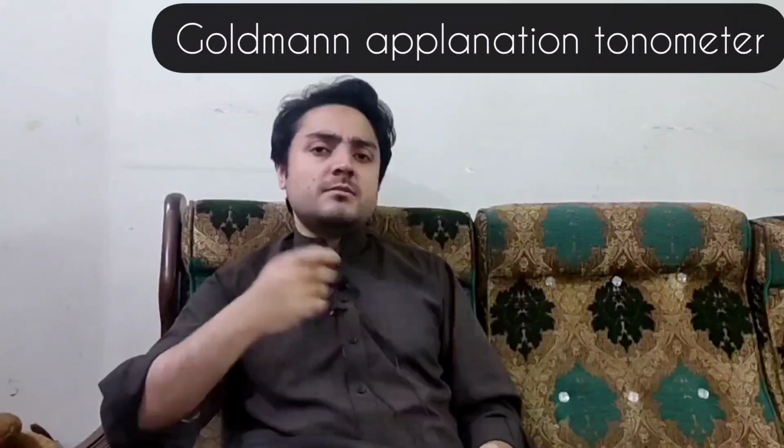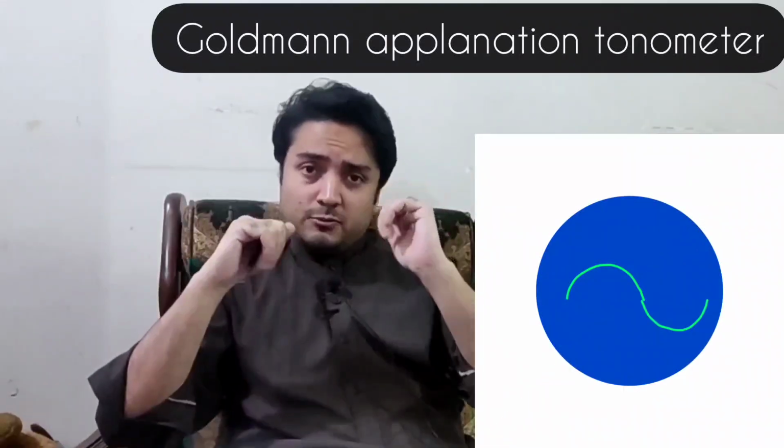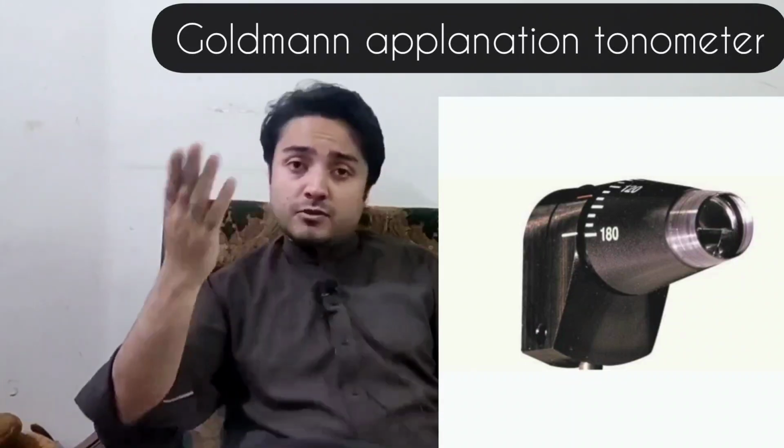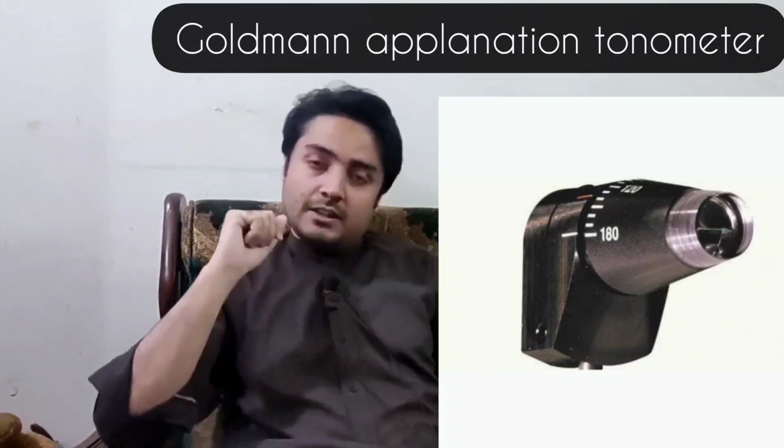You usually see these images, as you can see here, that there are two mires. You need to approximate them. So what are these two mires? In the Goldmann applanation tonometer, the probe or the biprism, that is the part that you usually touch to the cornea, has these mires in it.